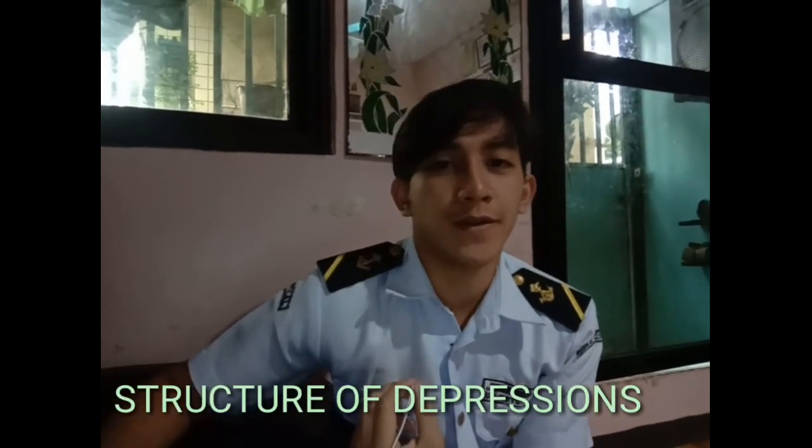Next, structure of depressions. For the structure of depressions, I have learned many things regarding the formation of tropical depressions and how they originate and develop into tropical storms that are destructive. First is knowing air mass. An air mass is basically a mass of air with uniform temperature and moisture content horizontally. These air masses have source origins. Source origins are areas of the globe where air masses originate.